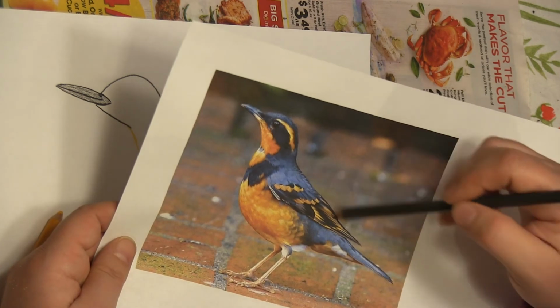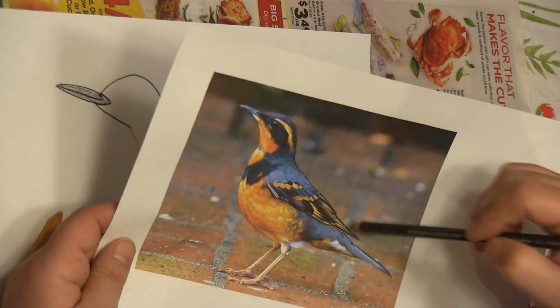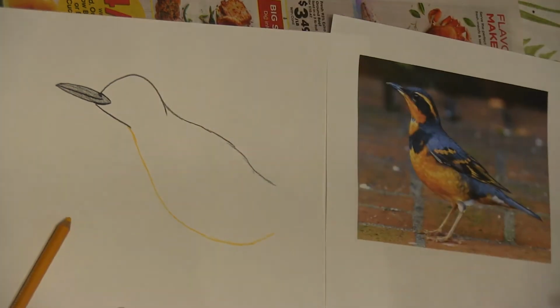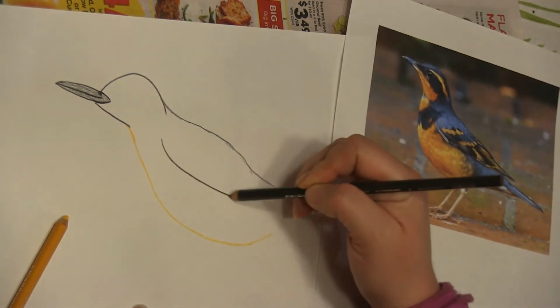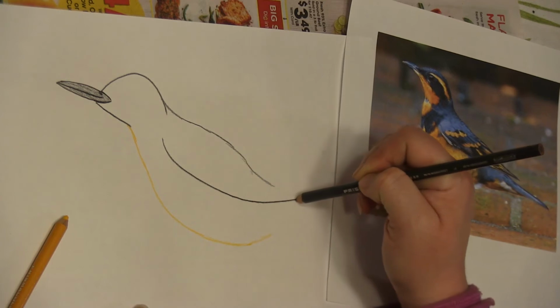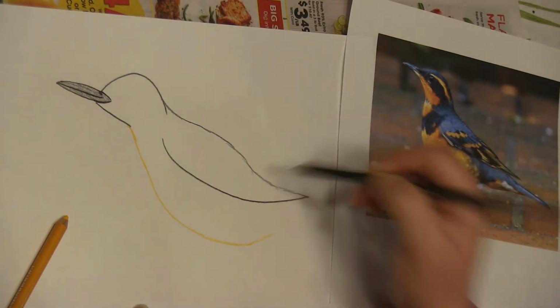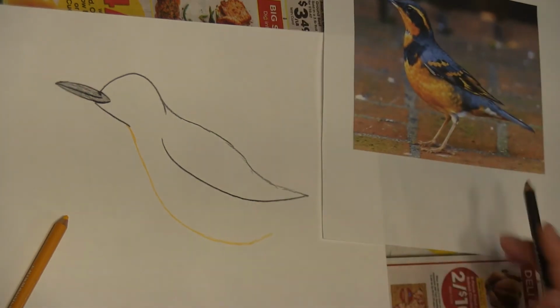And then the top is pretty straight. It has a bit of a curve to it. And then a lot of birds have kind of a curved shape for their wing. And then the feathers actually stick out a little bit past their body.